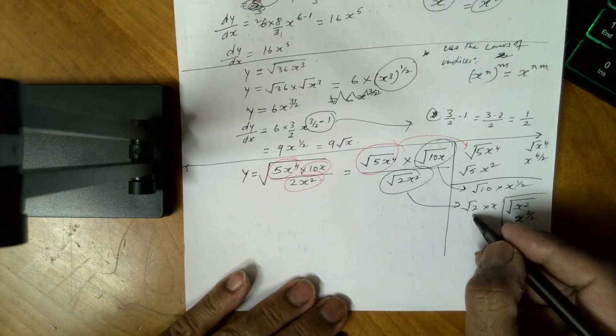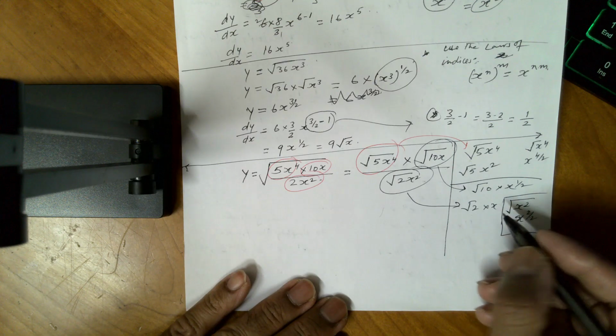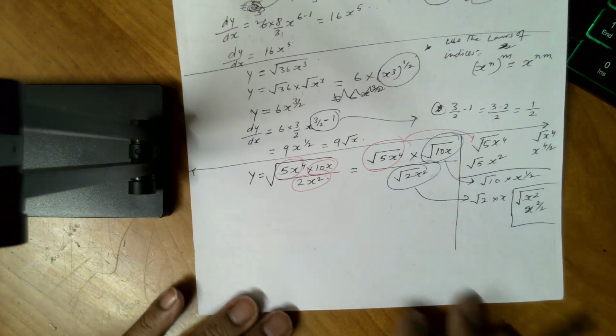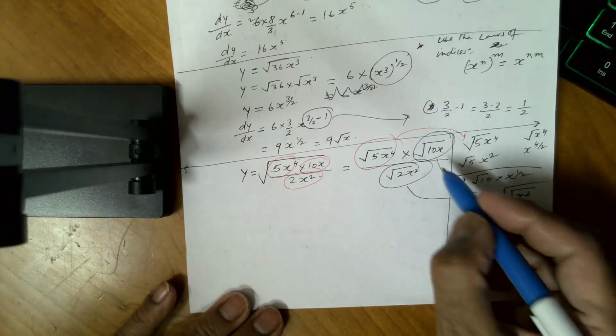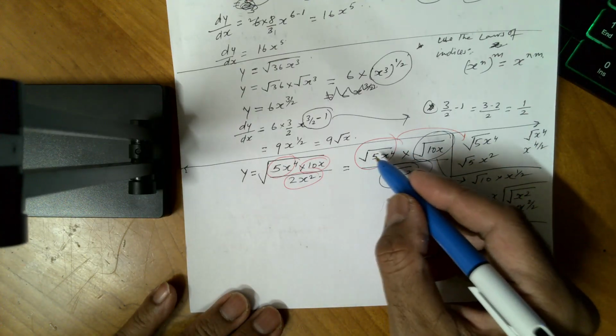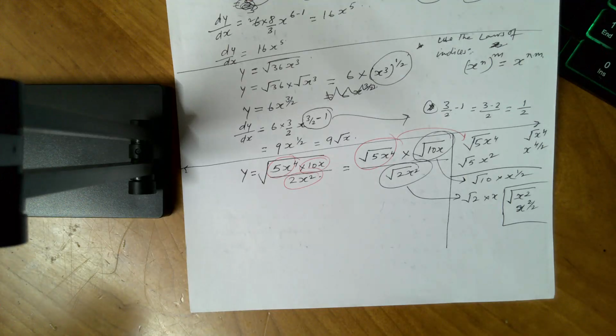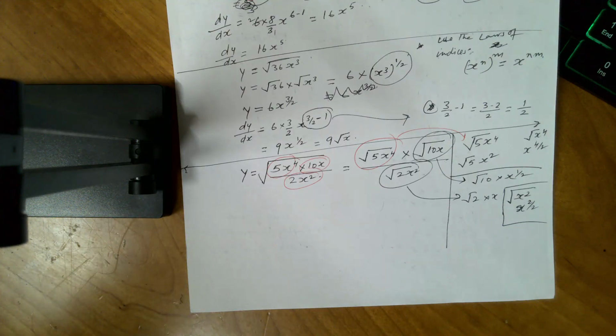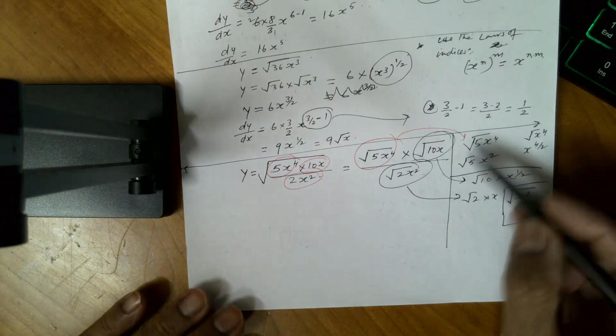So you can say square root of 2 and then x. So you see, we simplified this one here. We simplified this by using your laws of indices, just to simplify that.